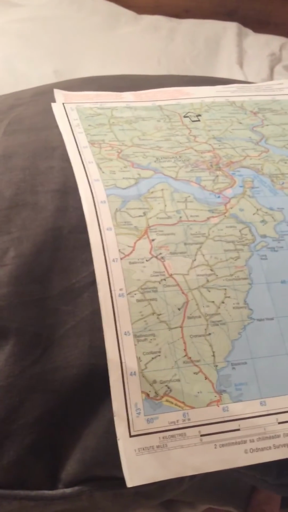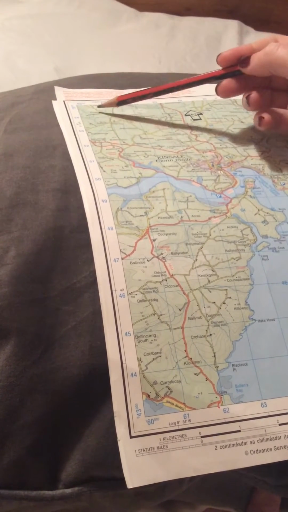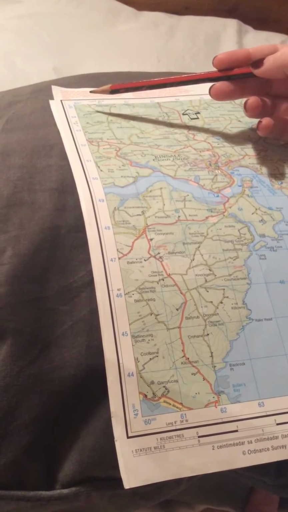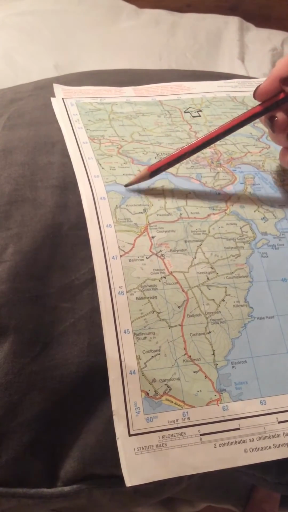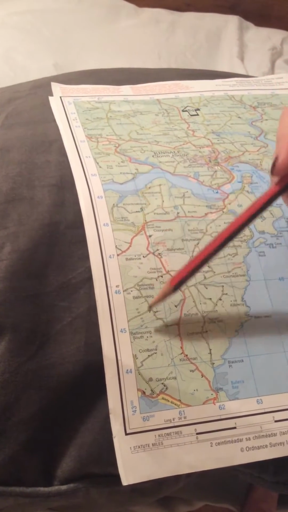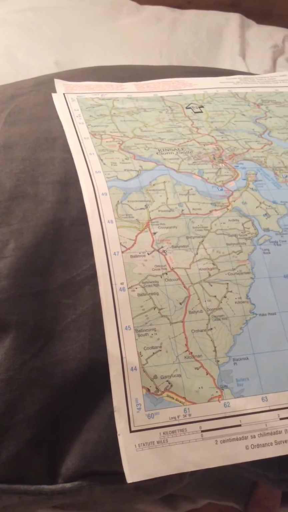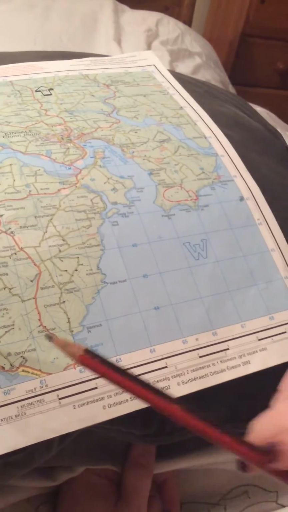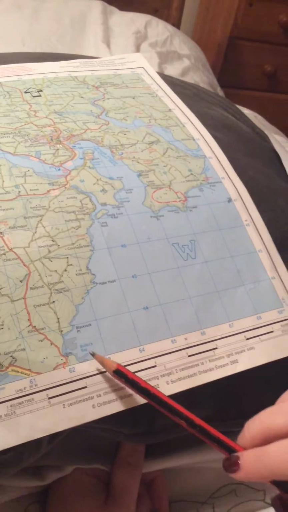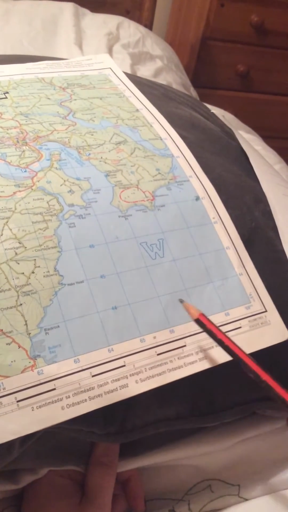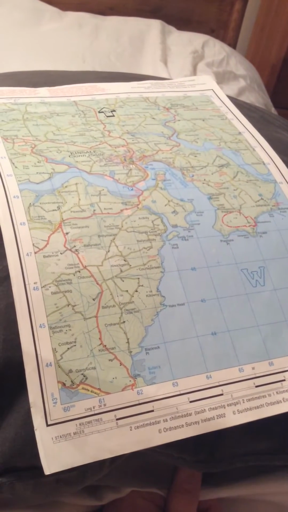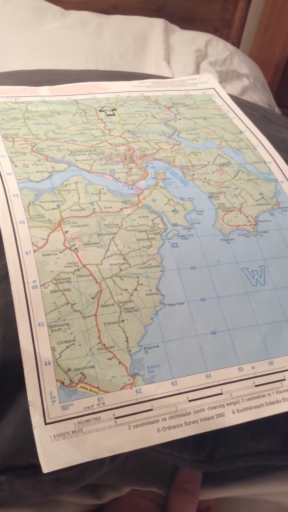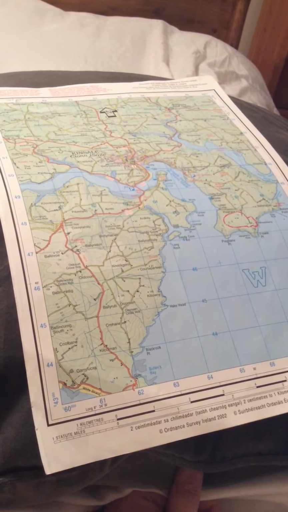So as you can see along the left hand side, you count the number of boxes. On this map there's 1, 2, 3, 4, 5, 6, 7, 8, 9, 10, 11, 12. And then you count the amount of boxes going across: 1, 2, 3, 4, 5, 6, 7, 8, 9. So 12 multiplied by 9 is 108, and you always put it in kilometre squared.